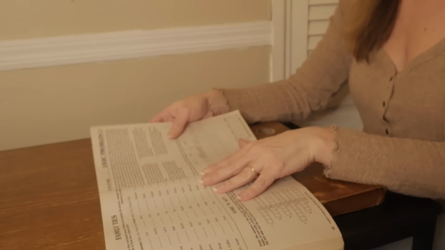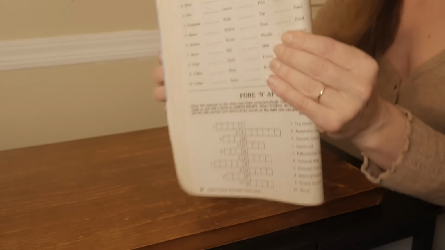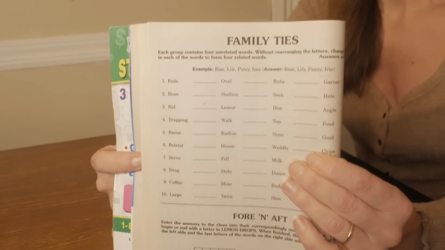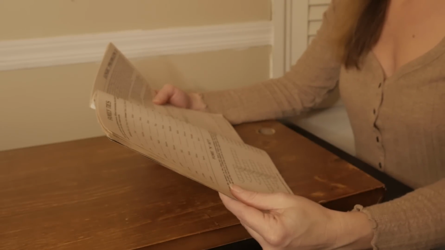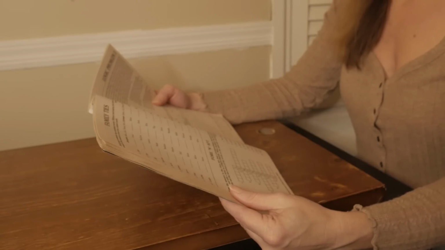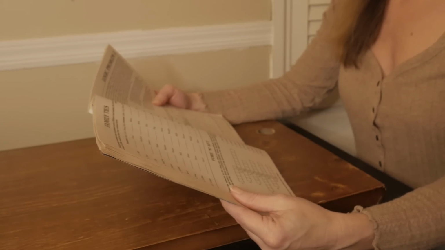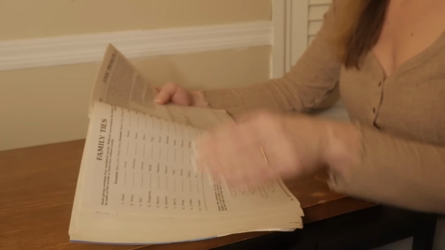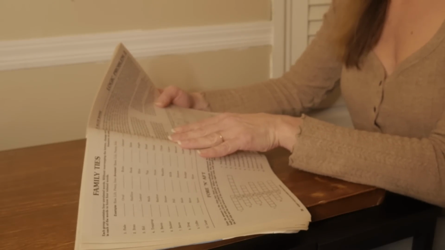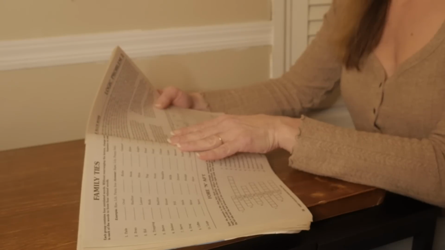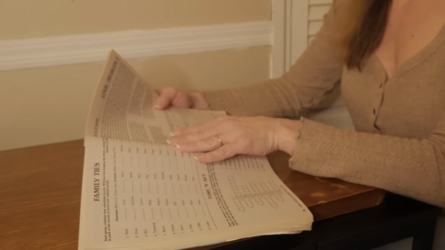Okay, here we have a game called Family Ties. So for this one, it says each group contains 4 unrelated words. Without rearranging the letters, change one letter in each of the words to form 4 related words.